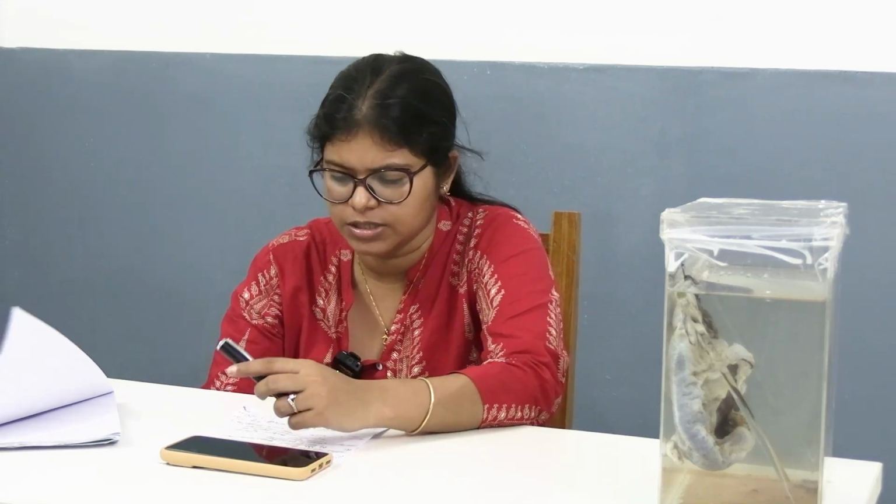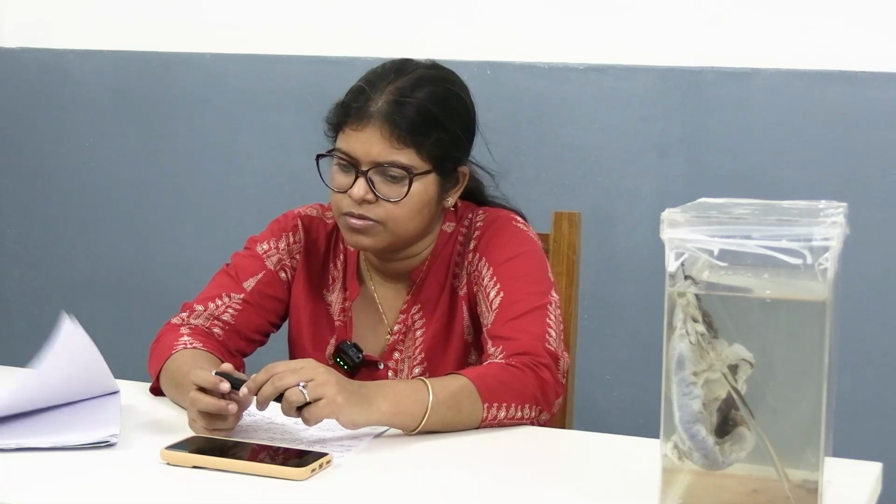Now there are other drugs which can reduce the size of the fibroid. Some drugs are there. From them, first is mifepristone. Mifepristone is an anti-progesterone drug. Its other name is RU486.